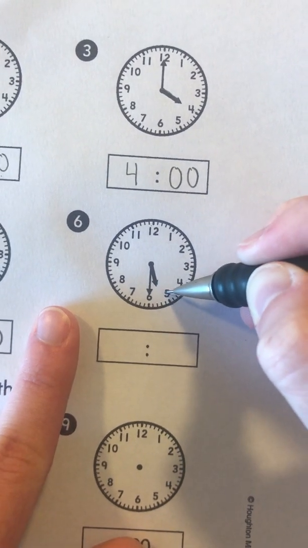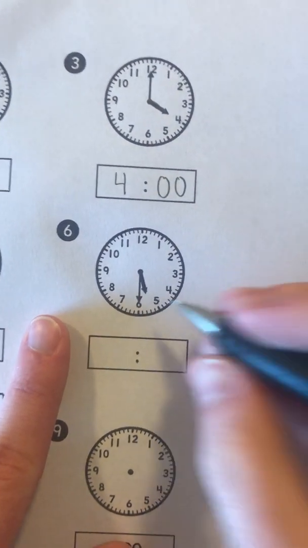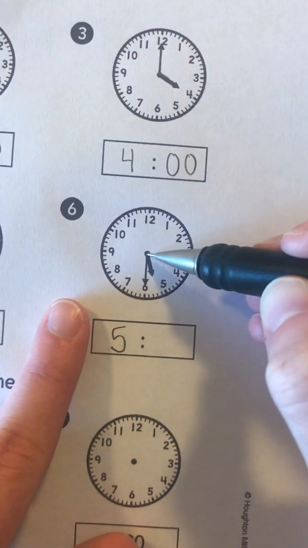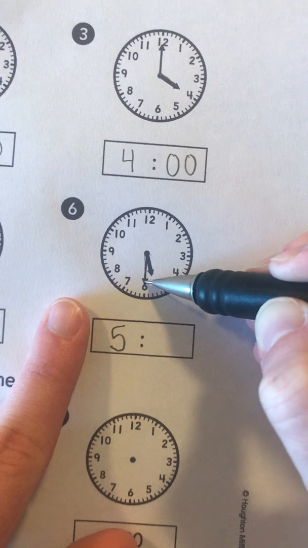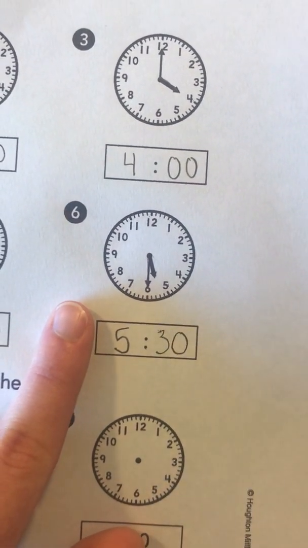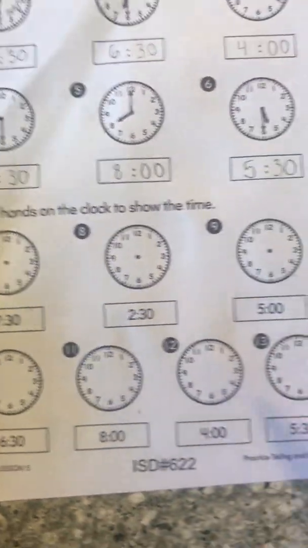It's a little bit past 5, but not quite 6 yet. So my hour will be 5. And then my minute hand is pointing right at the 6. So that's 5:30.